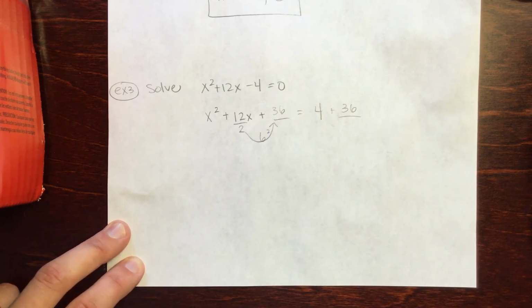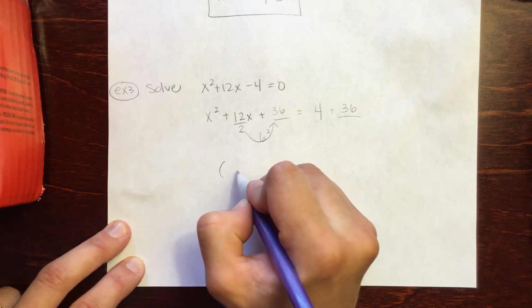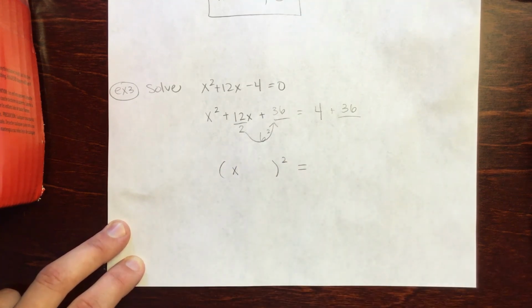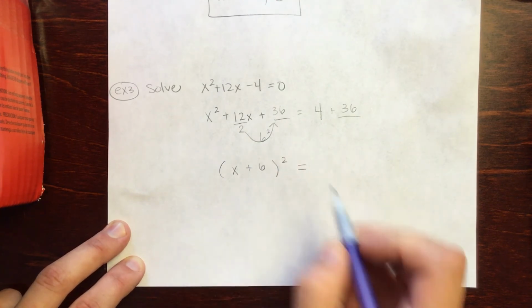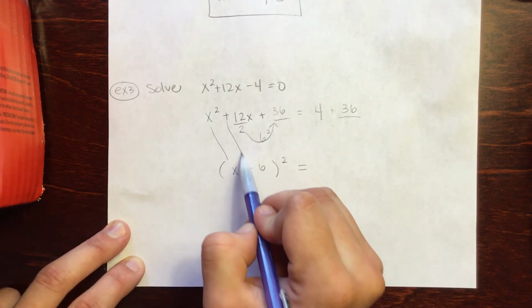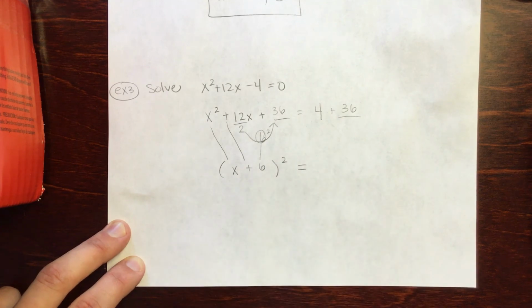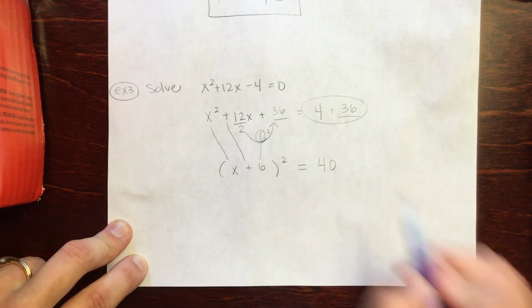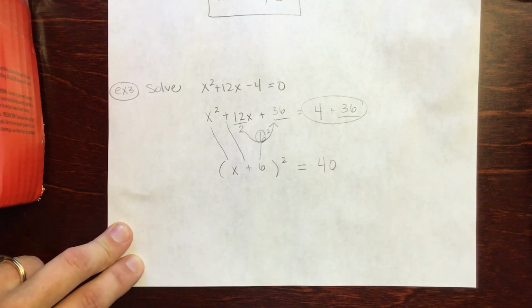All right, factor the left-hand side. What multiplies to 36 and what adds to 12? 6 and 6. Or remember our pattern, x, this sign, and this number, all squared. On the right-hand side, 4 plus 36, add those 2 together, and now we are left solving.